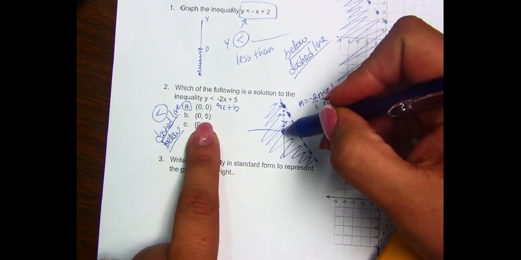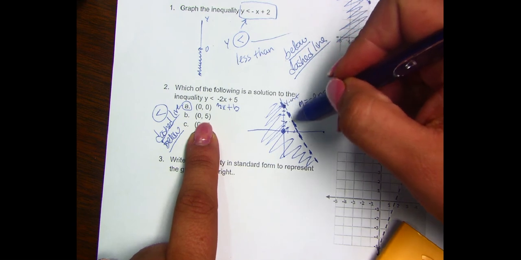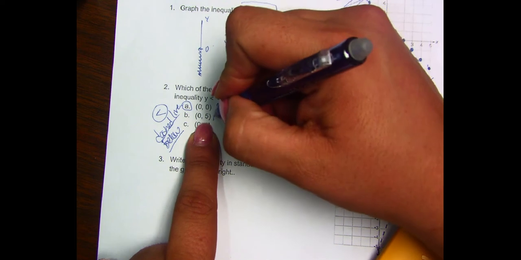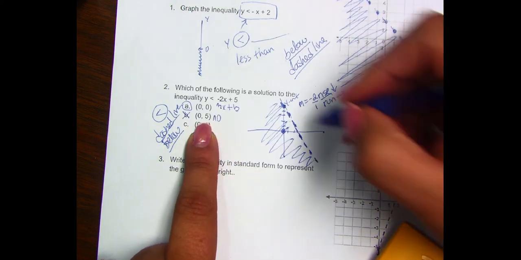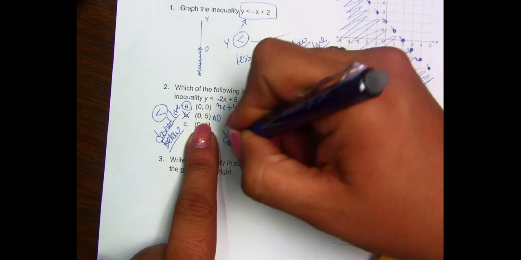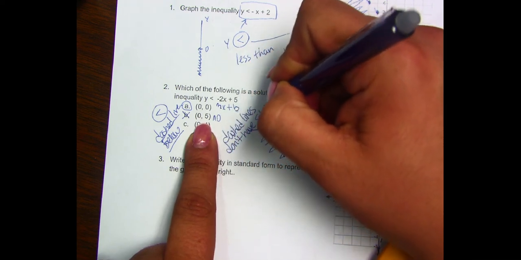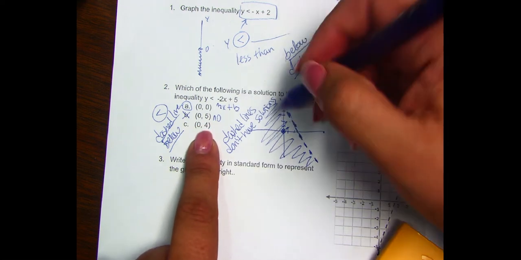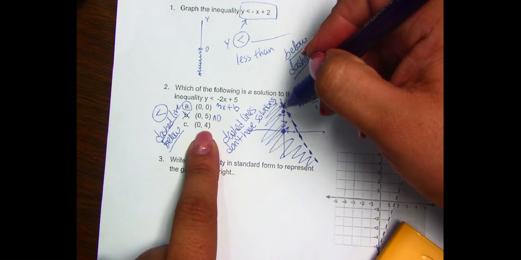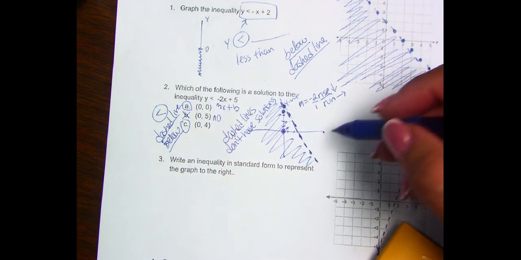0, 5. 0, 5 is the y-intercept. But again, because it's a dashed line, dashed lines do not contain solutions. So I will say no to that one. Make a note somewhere for yourself that dashed lines don't have solutions. And then 0, 4, that is below the y-intercept. So that is definitely also a solution. Okay? All right.